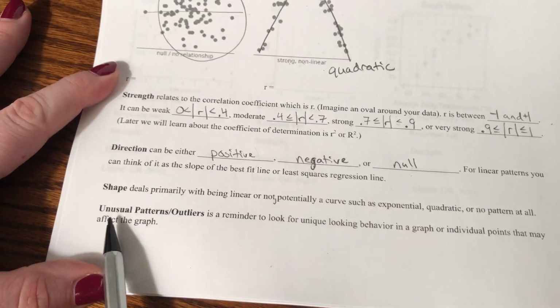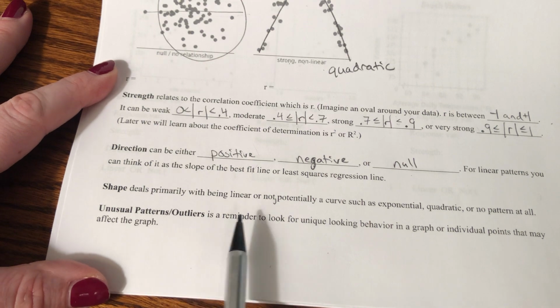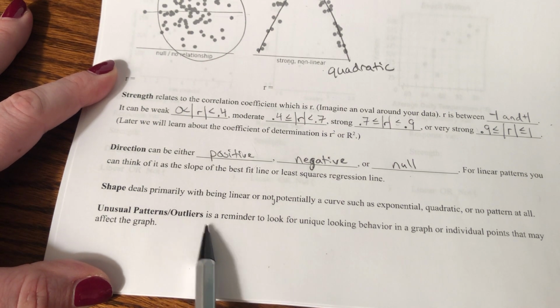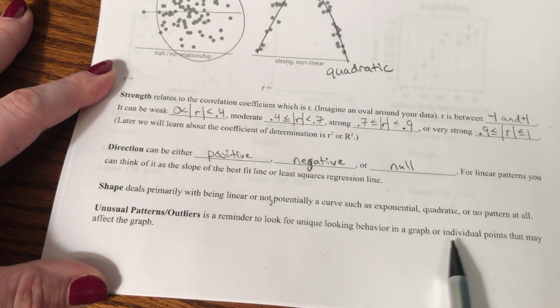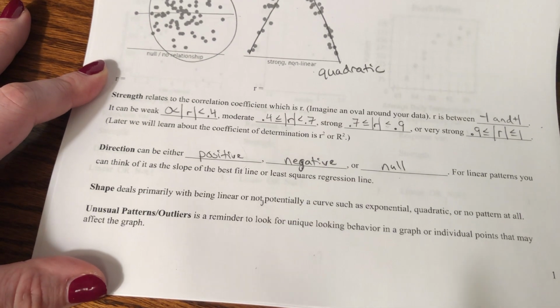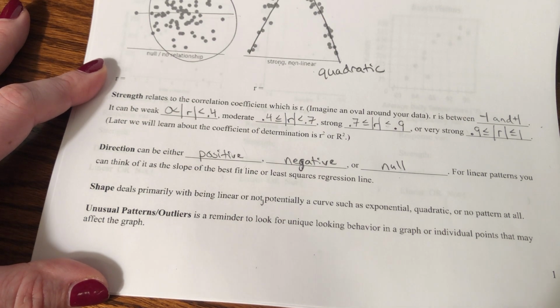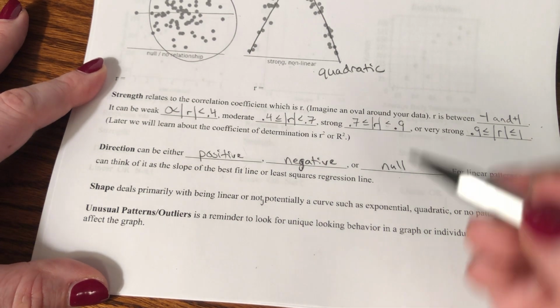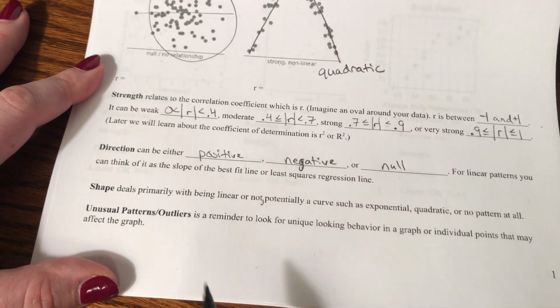And finally, we would want to deal with any unusual patterns or outliers. This step is a reminder to just look for unique looking behavior in the graph or individual points that may affect the graph. So you could have a single point that affects the graph rather dramatically and changes the strength of the relationship or the direction of the relationship.